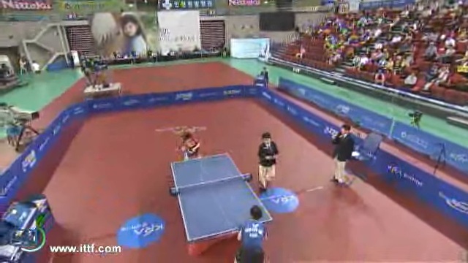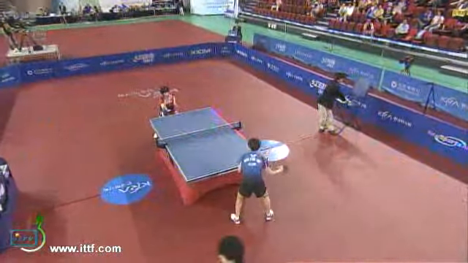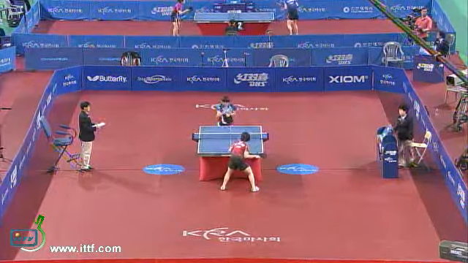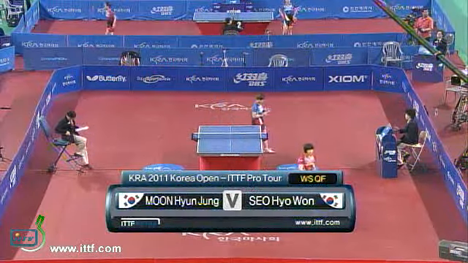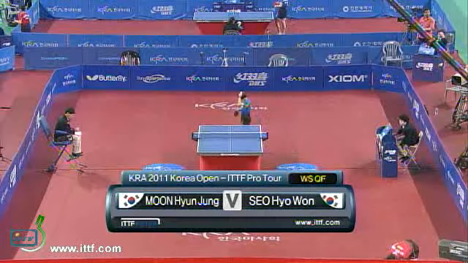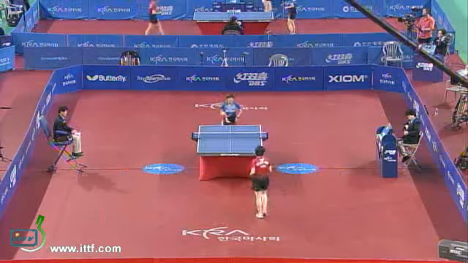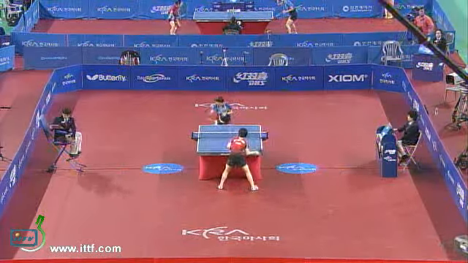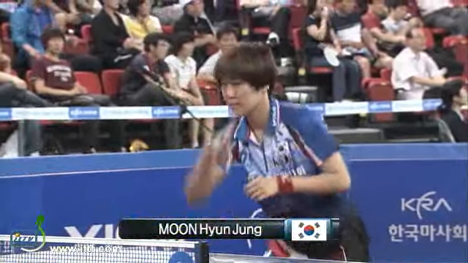And in fact, she came back from a 3-0 deficit, which is an extraordinary achievement for Hyun Jung. She lost the first to 9, the second to 8, and 14-12 in the third. And it looked as if Hyun Jung was going out, and then she regrouped, gathered her strength and momentum, and came through 9-4, 9-5. So an extraordinary 4-3 victory.